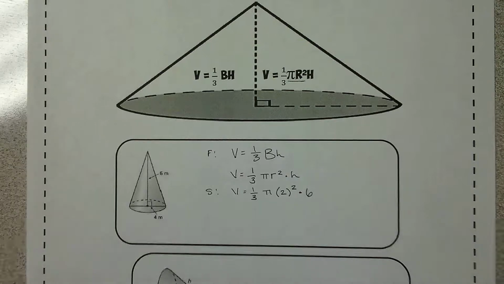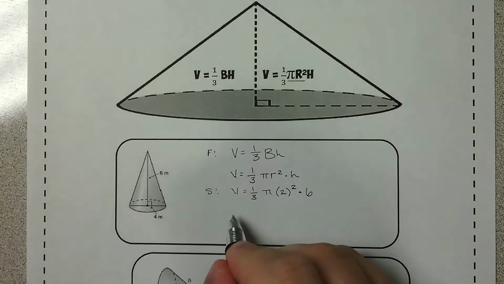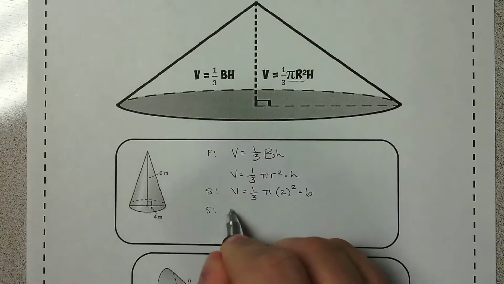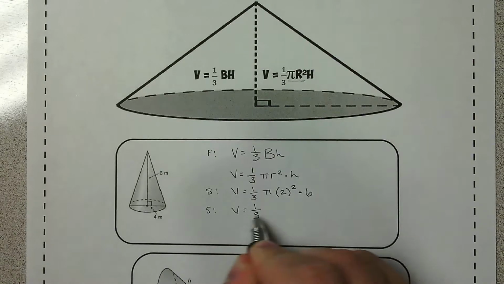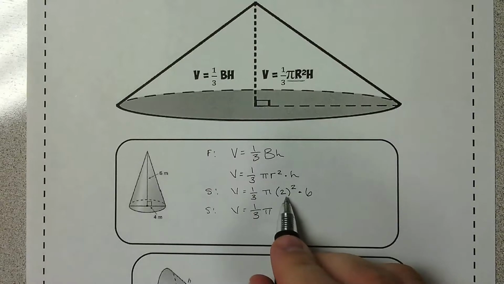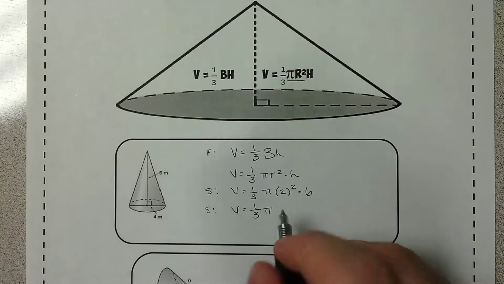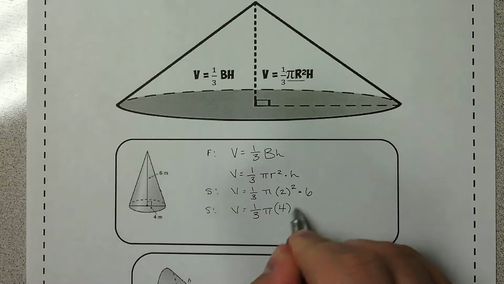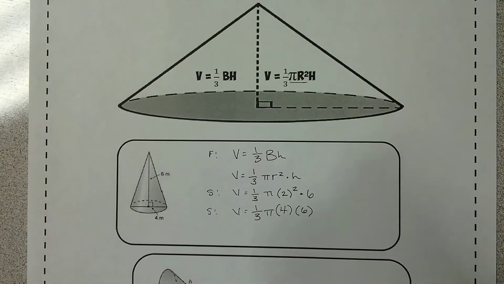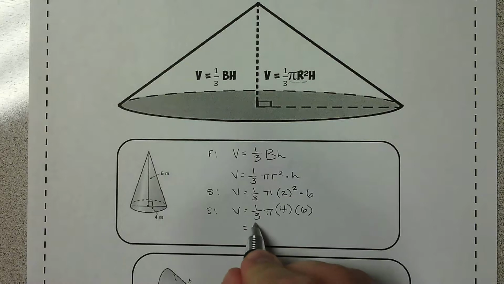As we go through, we're going to simplify. When we simplify, we're just going to take the things that we know that we can do up front and easier. So we're going to keep this 1/3, we're going to keep this pi, and we're going to simplify this part. 2 squared is 4. So we're going to have 4 times 6. I'm going to simplify it just a little bit further.